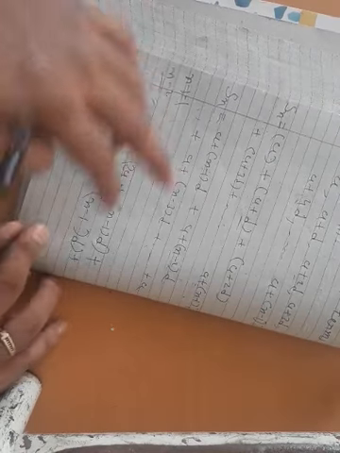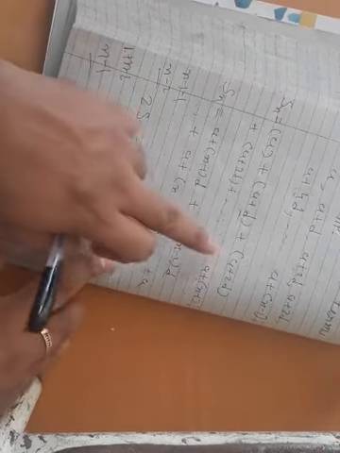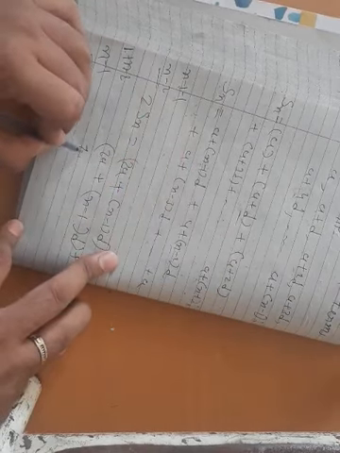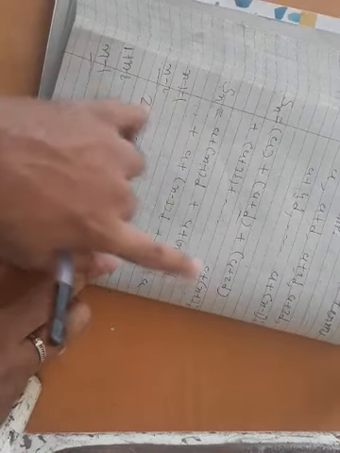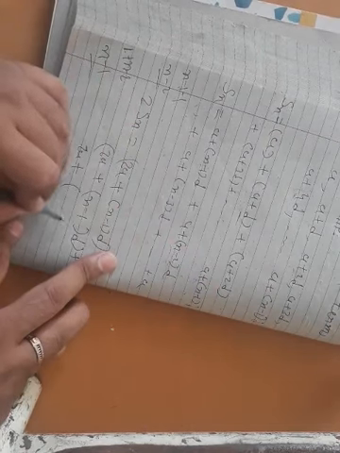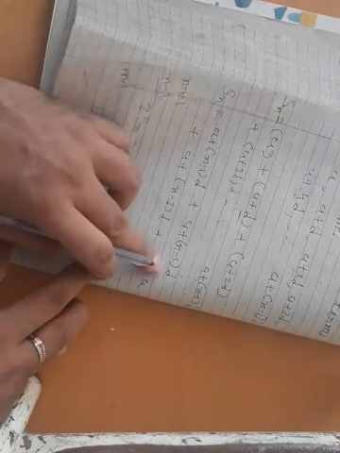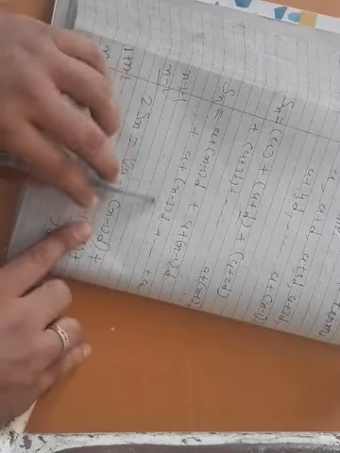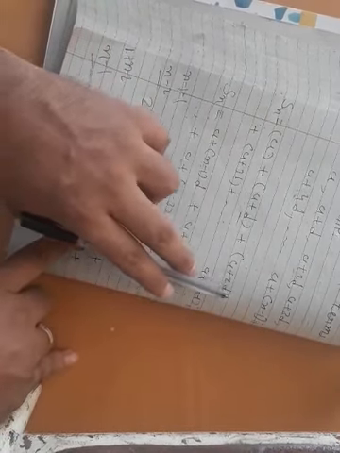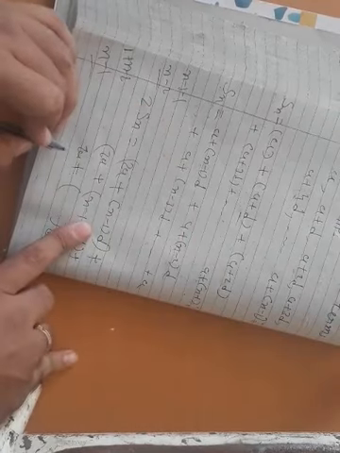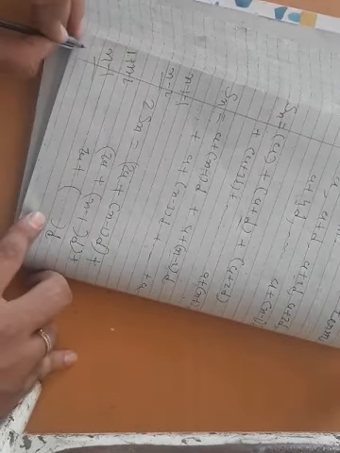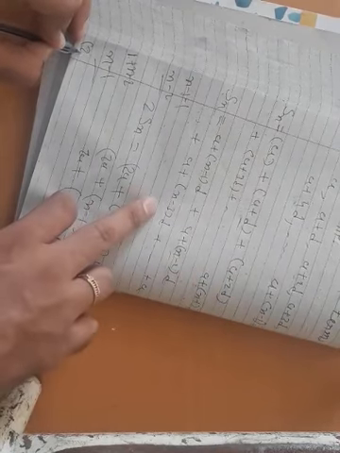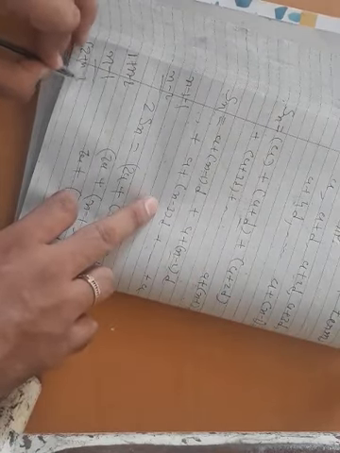Now if I do the same thing a third time, a plus a, again 2a. If I take d common, from here it is 2, and here it is n minus 3.